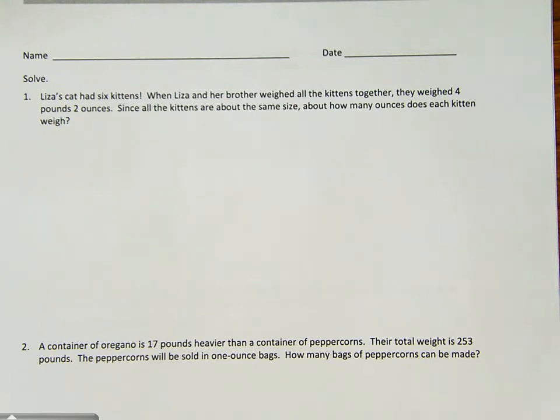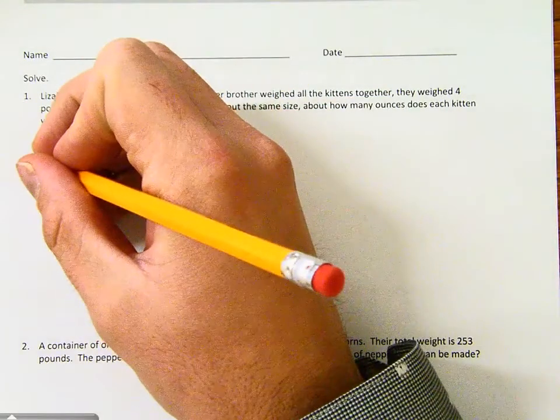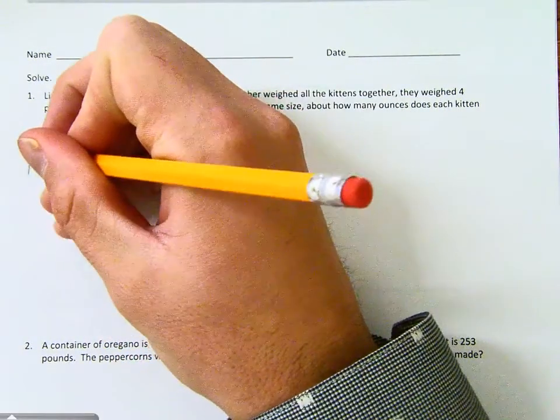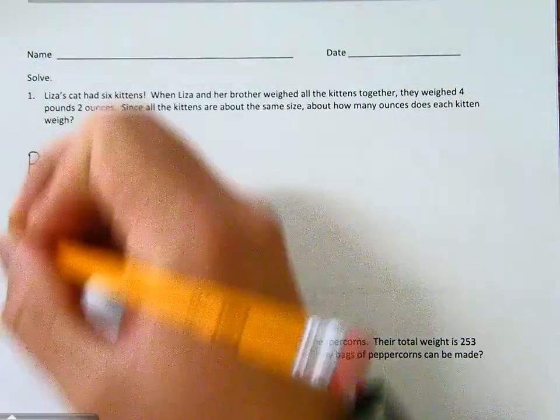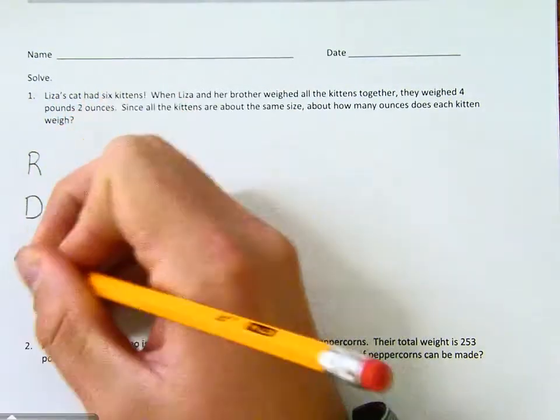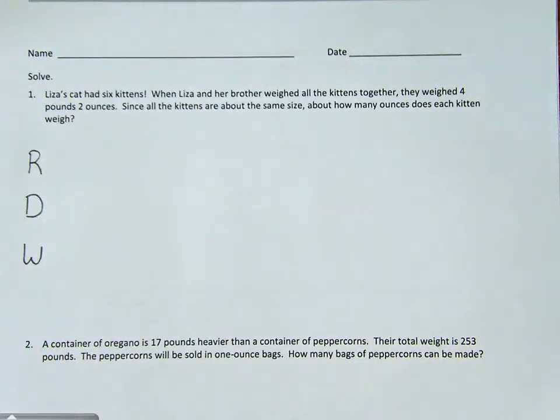So the first thing I want to do with my word problem is write, right on the side of my paper here, an R, a D, and a W. This reminds me that I need to do 3 steps for my word problem. I need to read, draw, and write. So the first thing we do is read our word problem. I read it through once too, but let's read it carefully. And as we read, let's circle all of our numbers.